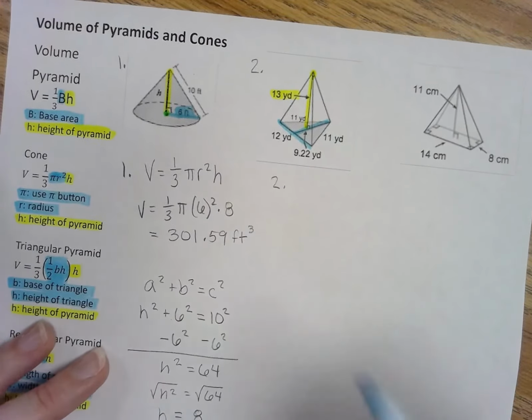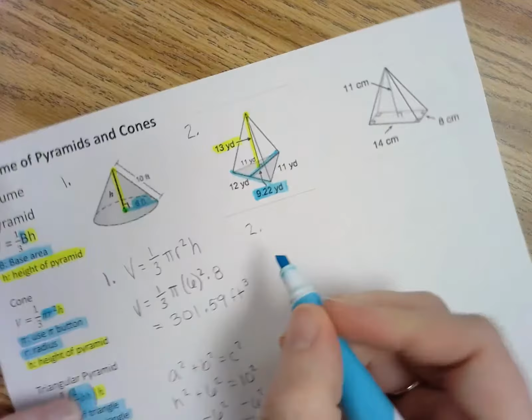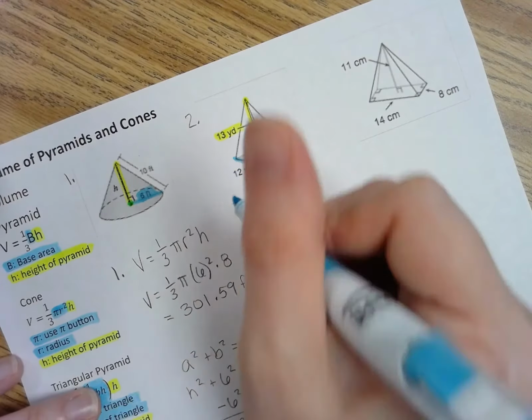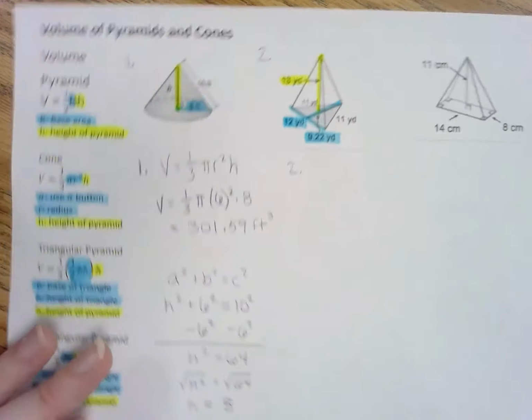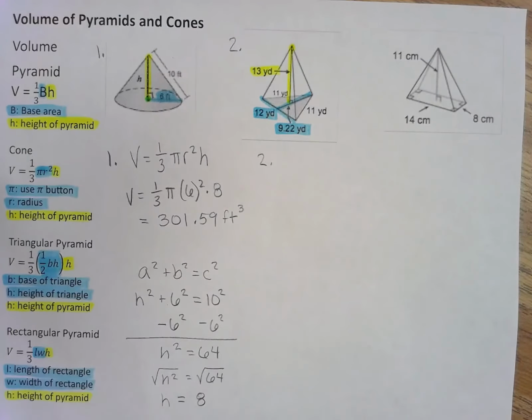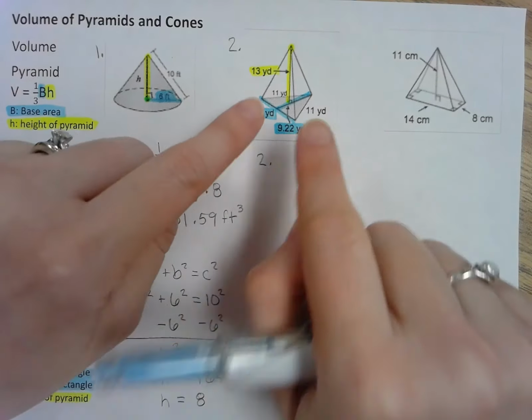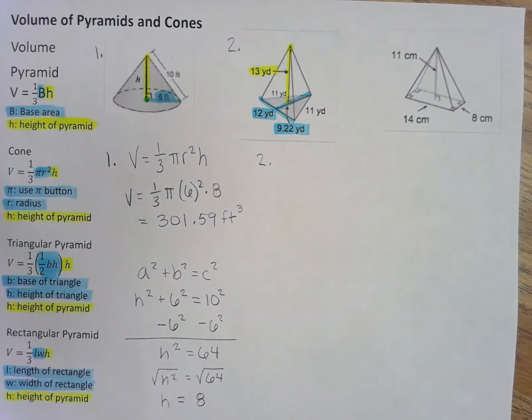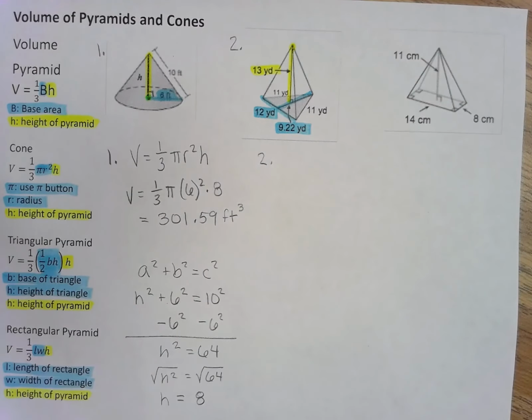So this value here that I would call my height is the 9.22, and then the base that meets perpendicular is 12. They have to meet at that 90-degree angle to be your base and height for that triangle shape. Notice we're not going to need these 11s, it's just extra information. So let's go to our formula.